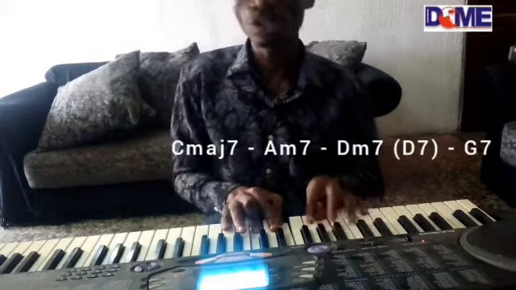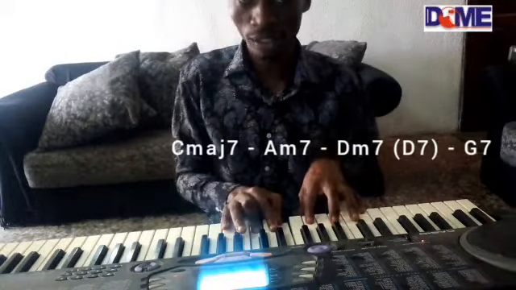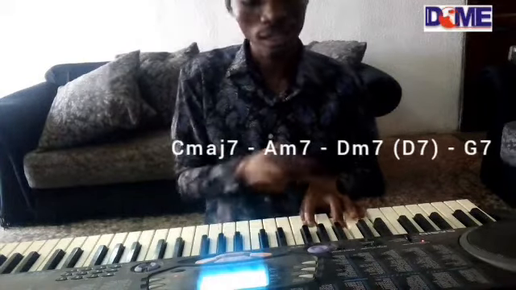Then I go to my D minor 7. Then the song I have 3. Then I want something to lead me to my chord 5. I can decide to turn this one to a dominant 7th. Then if I do that, I will raise it to F sharp. That is 3.